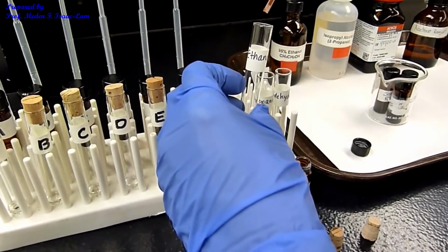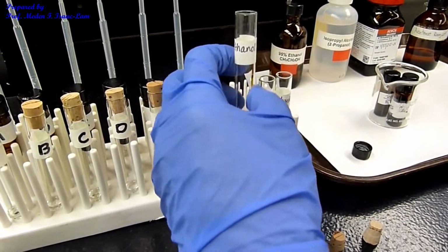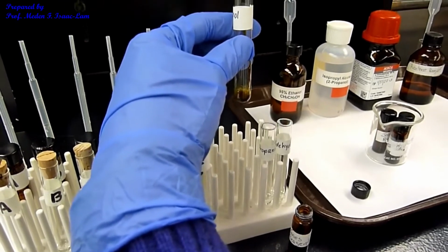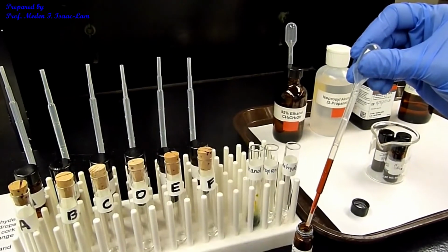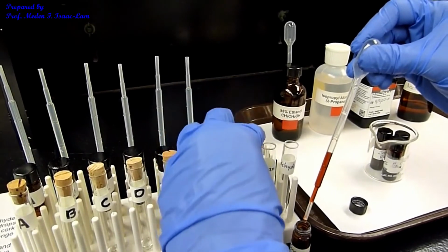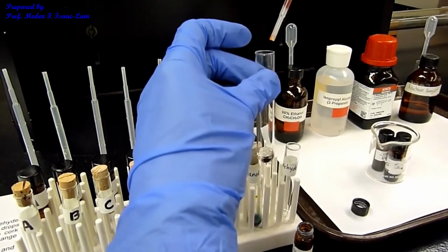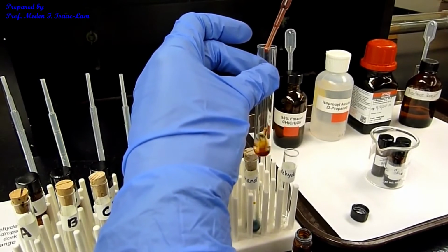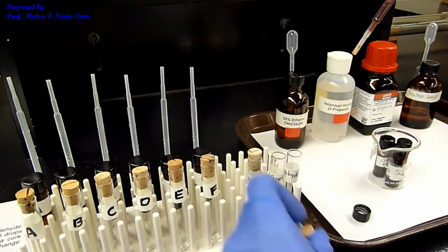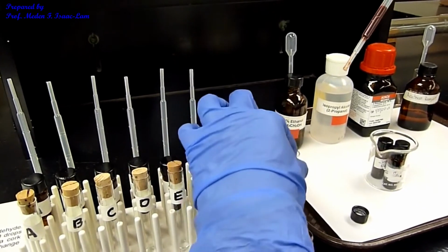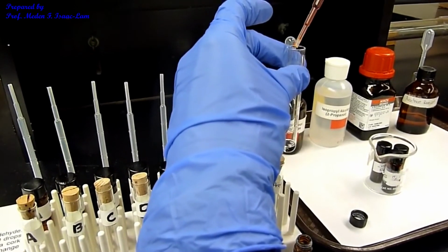So 2 drops. So you heard that pop. It's quite reactive. And then I'm going to put the cork. And then, okay, cork. And then finally the aldehyde.